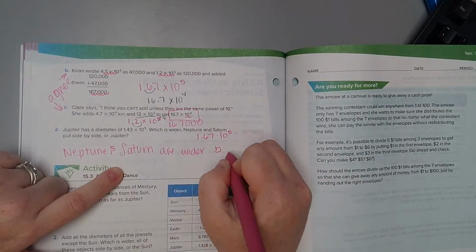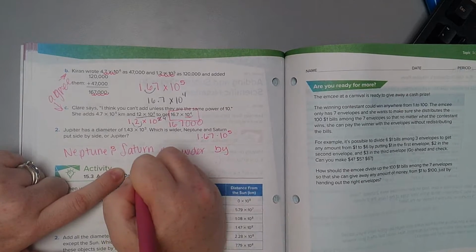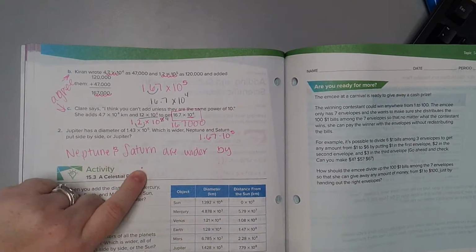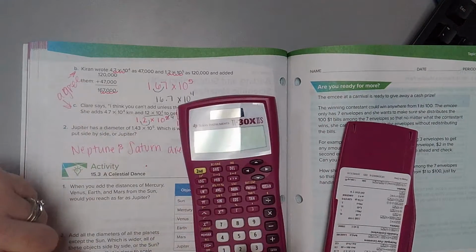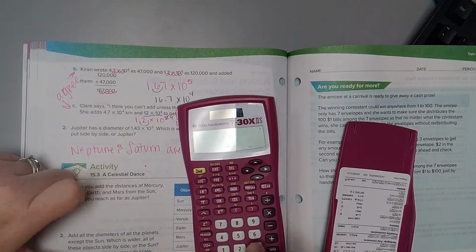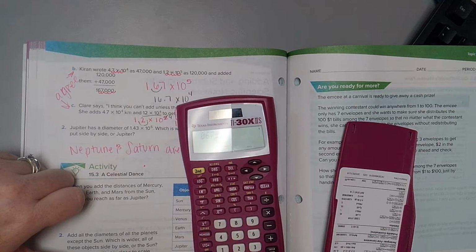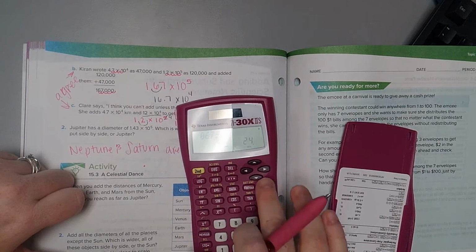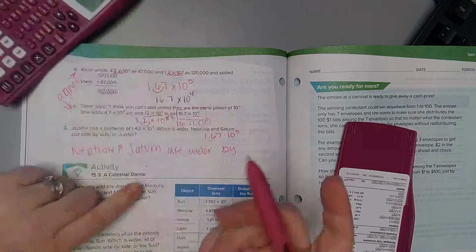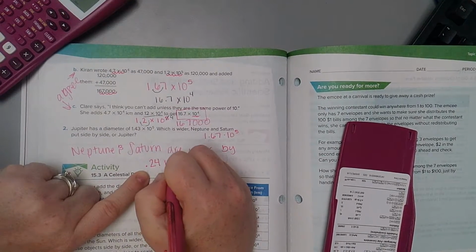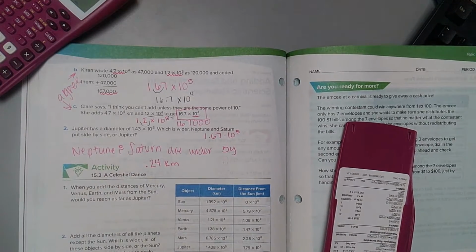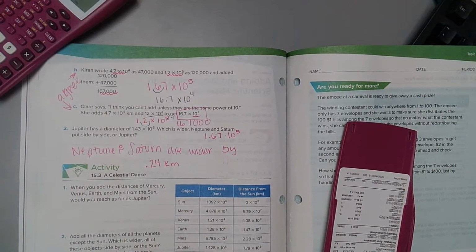And we could even tell you how much wider by. It's going to be a decimal, and we're going to subtract that. 67 minus 43 is 24 hundredths of a kilometer. So not much wider. That could be a ton wider, though, in planet size.